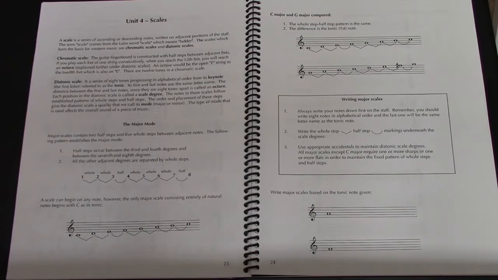The kind of scales that we mostly use are diatonic, a series of 8 tones, one to the other, one after another until you get to the 8th tone, which is, of course, the octave. Most of our scales are called diatonic, a series of whole steps and half steps to create the scales themselves.